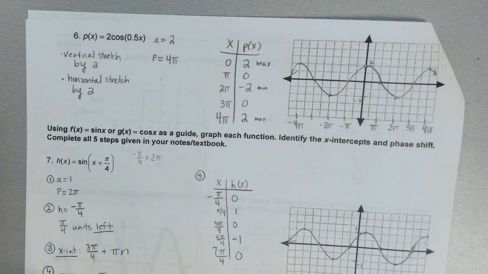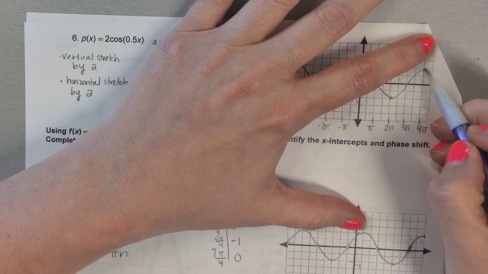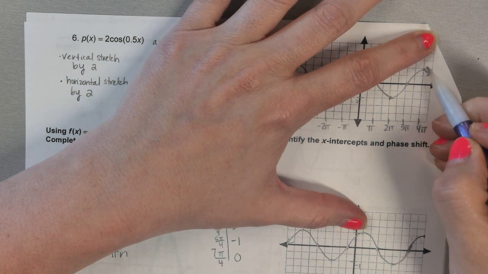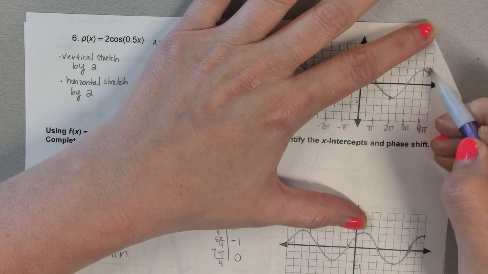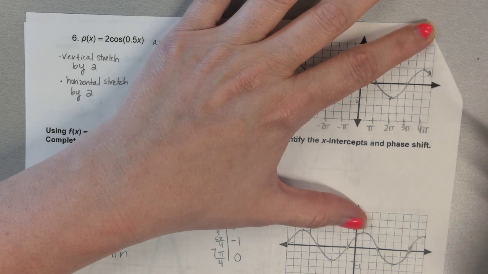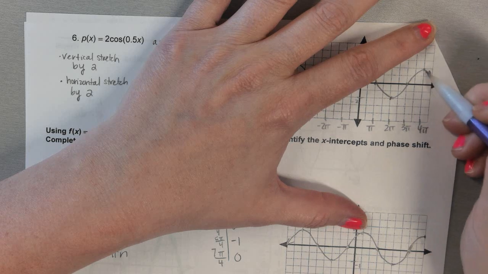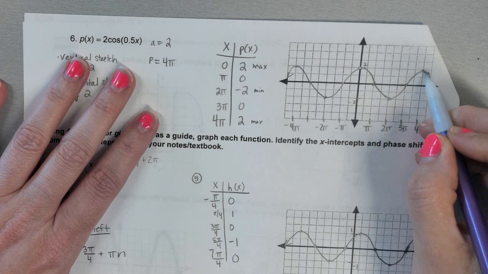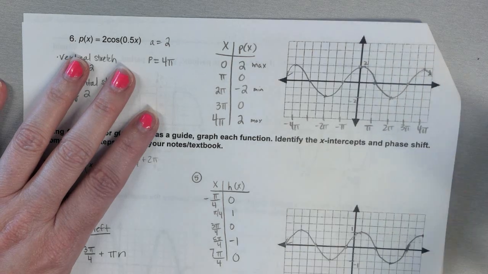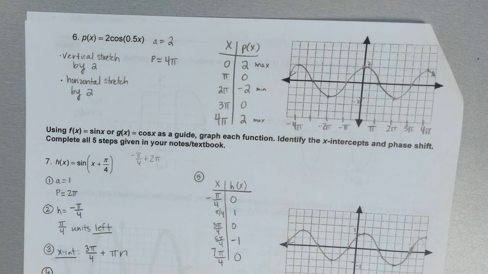There are a couple things I want you to be careful of. Some people are accidentally going to put this going up, and that's wrong. Okay, you can't put this going up. It's not. It's coming back down this way. All right, so just be careful. Okay, and you can always graph the other point out here so that you can connect it so that you don't make that mistake, but I want you to be careful of that.